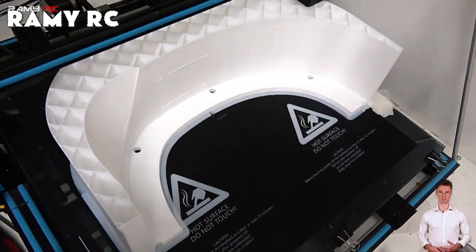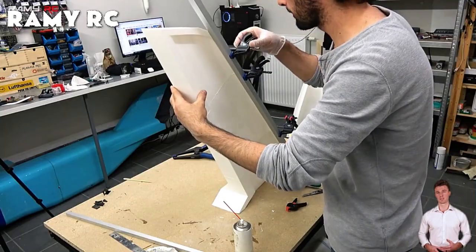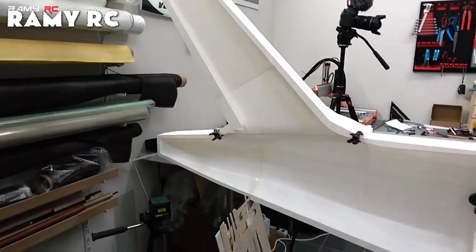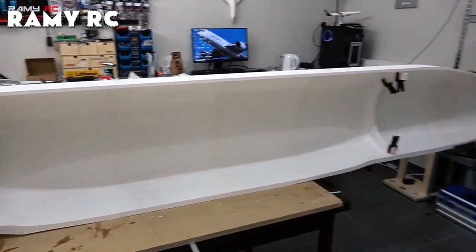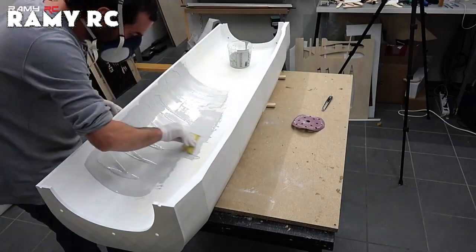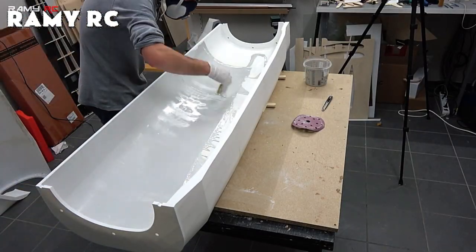He begins by creating the fuselage using a scale of 1 to 21. This means that the wingspan of the plane will be 3.8 meters. Ramy designed and printed all the molds himself, which took more than 3 weeks.